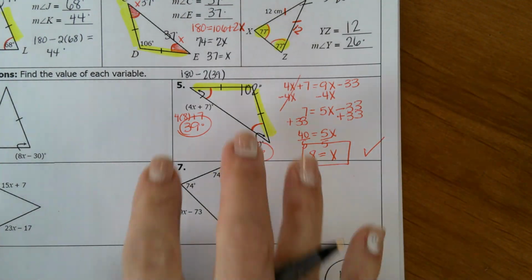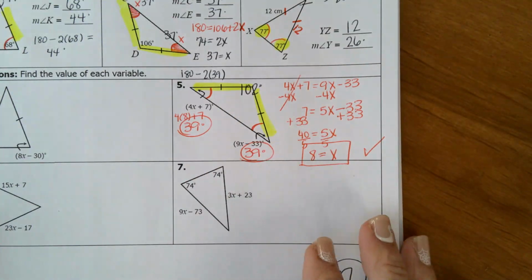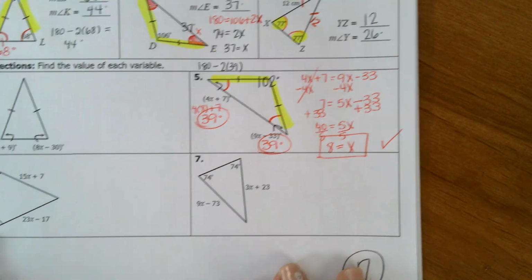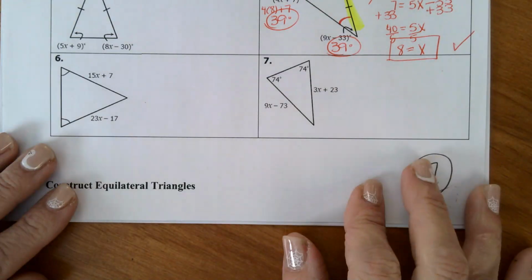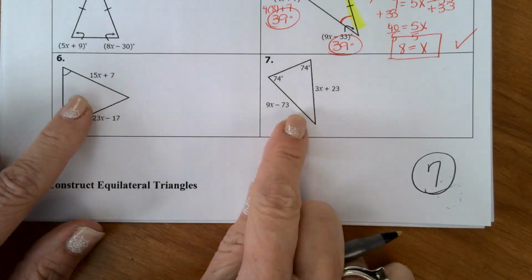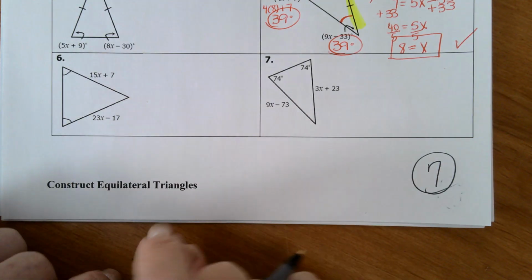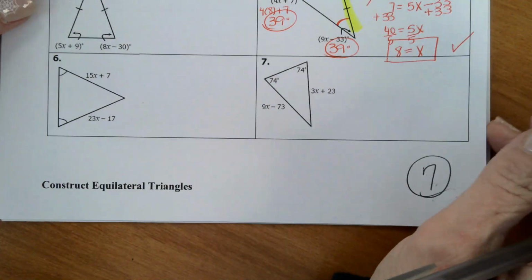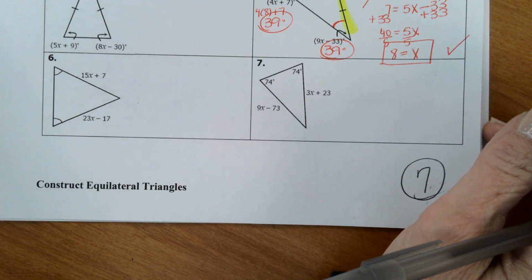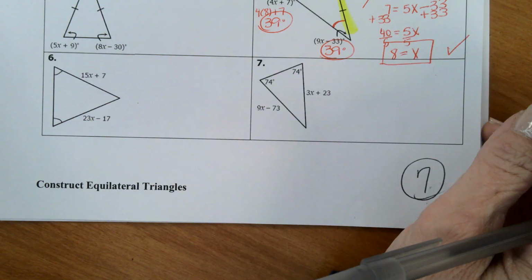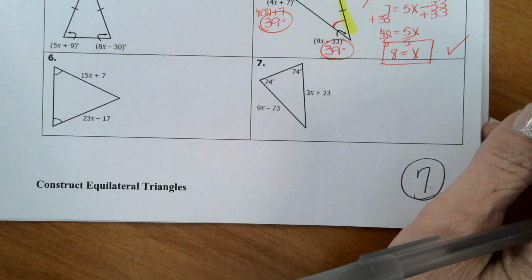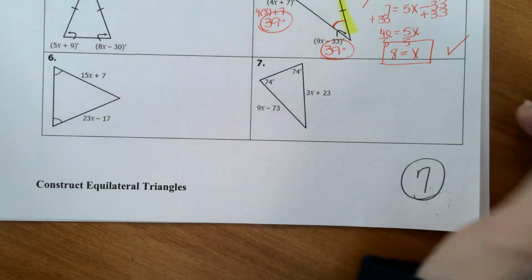Okay, have you noticed that I found everything out that I possibly could? Okay. All right, now, which one of these, I'm not doing both. Which one would you like? 6 or 7. Raise your hand for 6. Raise your hand for 7. Okay. 7.